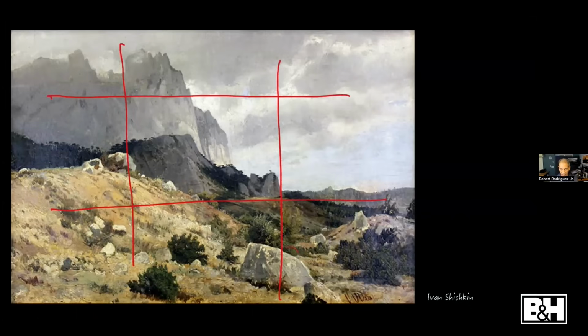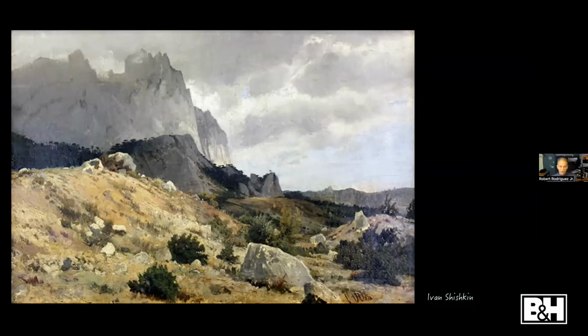With this rock here, obviously, it's not really on the third here, but it's on this third. And here, this whole shape here is roughly on the range of this third. So he is using the different quadrants of the frame to suggest ideas and suggest shapes and also create a very clear sense of how you should move through the picture.